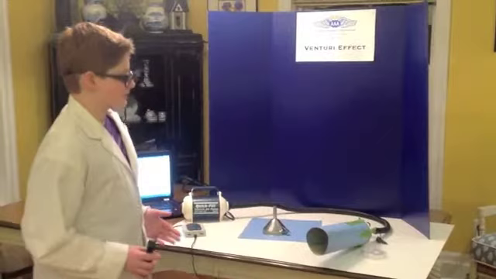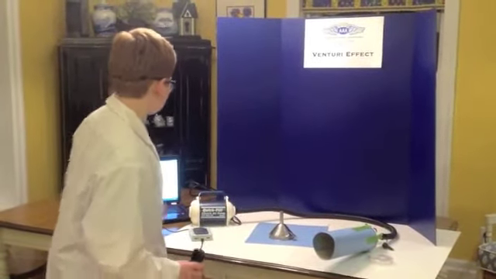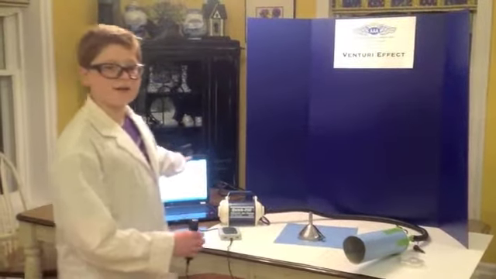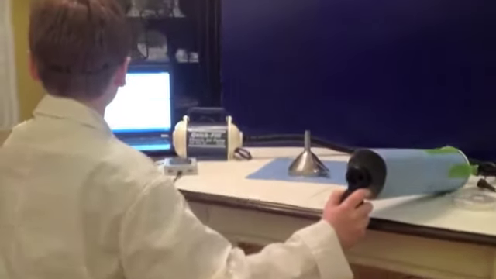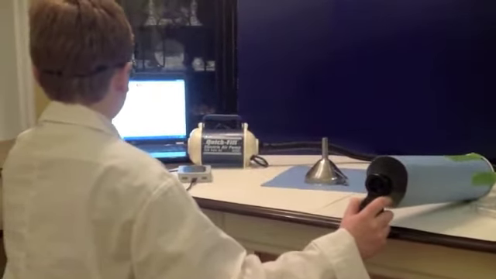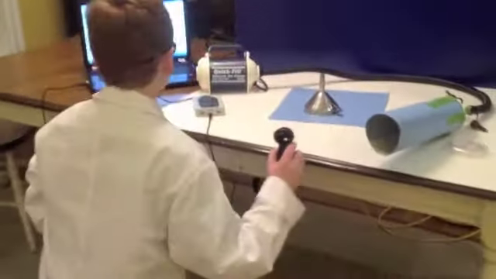Now that I'm done assembling, I'm ready for the first testing phase. So what I'm going to do is turn on the air pump, and then I'm going to hit the collect data button, and I'm going to get the velocity readings from this. I took 10 seconds of readings and I'm going to compare them to the velocity when I add on the other funnel.